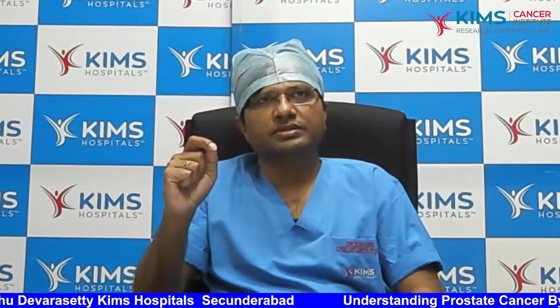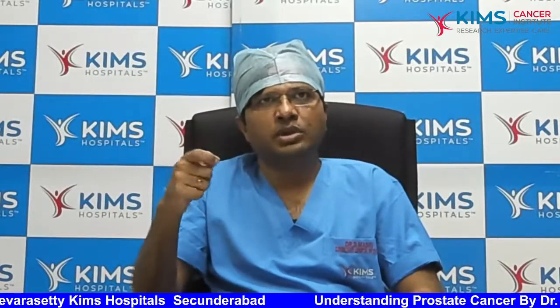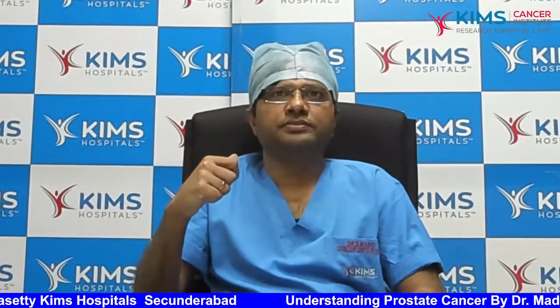If the disease is not operable, the disease is extending into the seminal vesicles and other structures, then it becomes locally advanced prostate cancer. Here, the role of surgery generally will take a back seat. The patient will be given radiation treatment, and based on the response to the radiation, a future surgical plan may be decided.